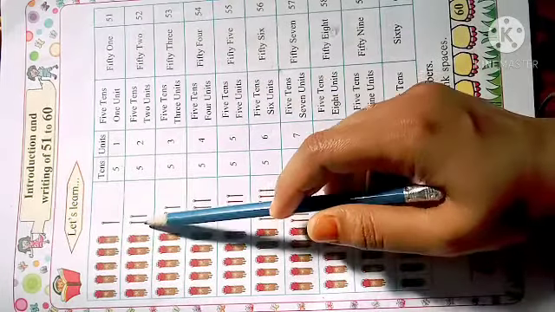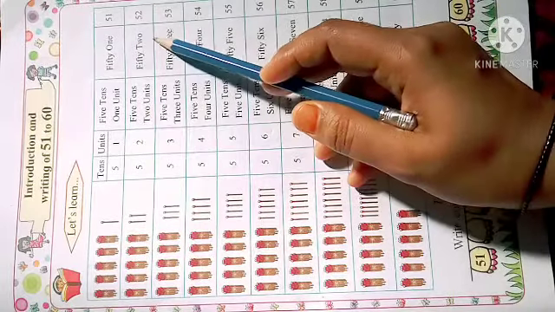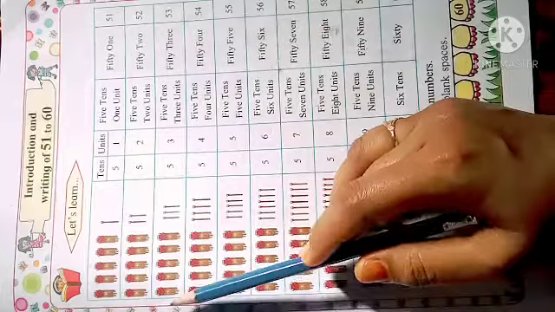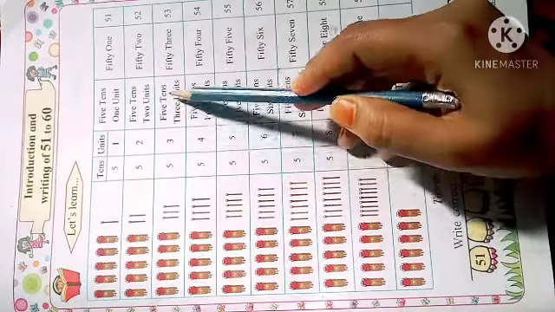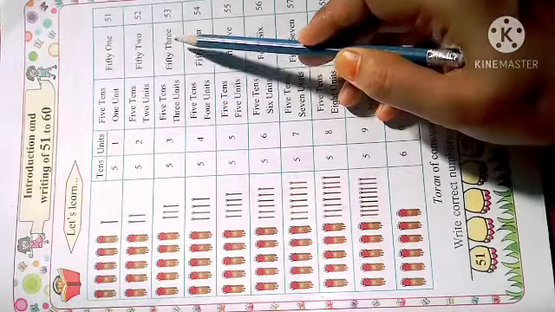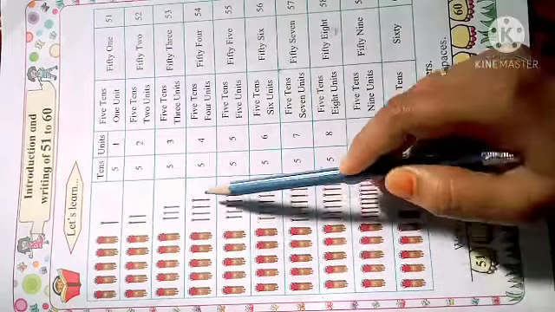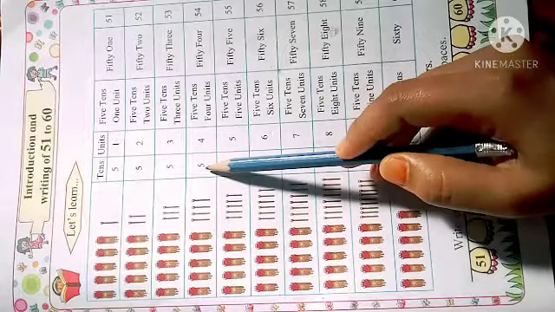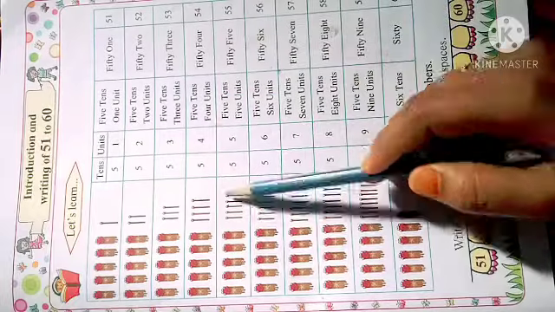5 tens and 2 unit, 52. 5 tens and 3 unit, 5 tens, 3 unit, 53. 5 tens and 4 unit, 5 tens, 4 unit, 54.